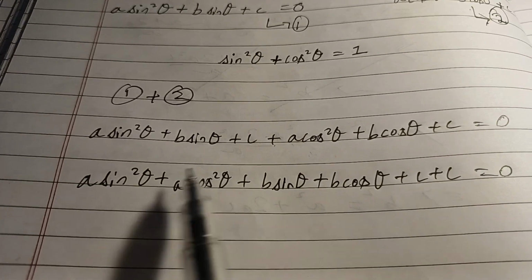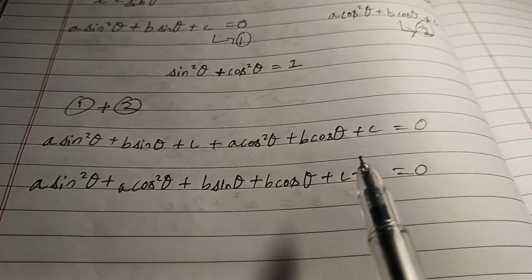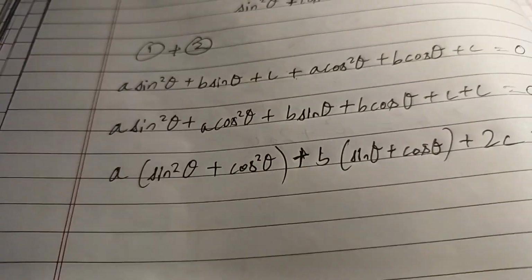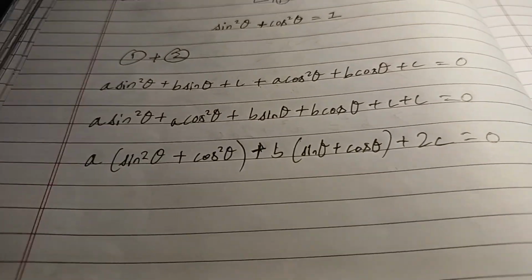where things with the same coefficient are put together, and we can take a common here, we can take b common here, and we can add these two variables c here. It looks something like this, and we obviously know sine square theta plus cos square theta is equal to 1, so we can express it like this.